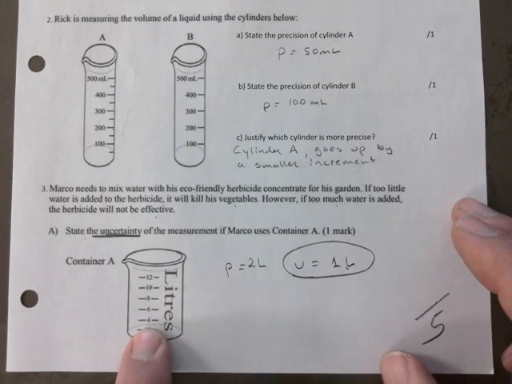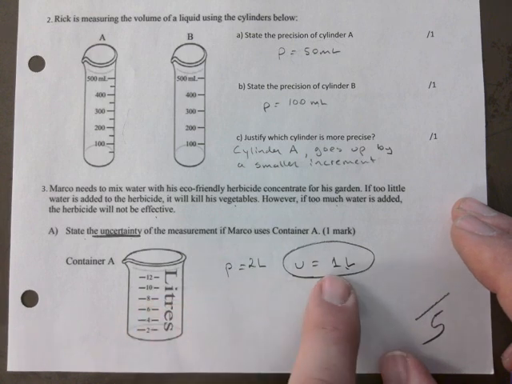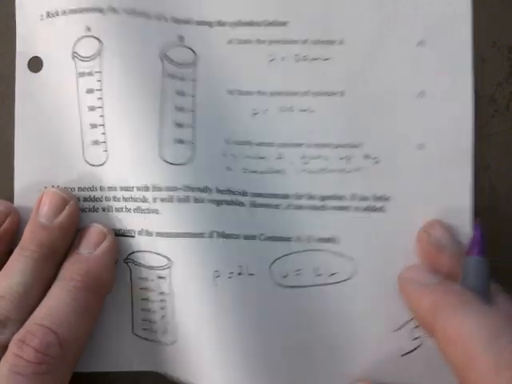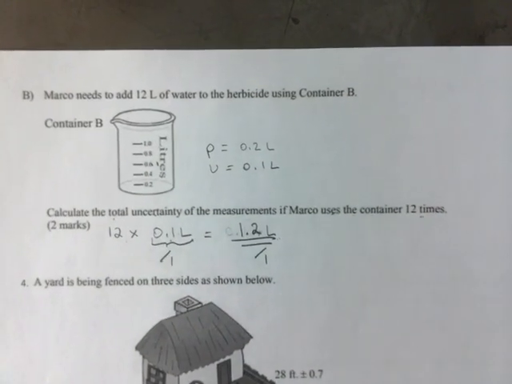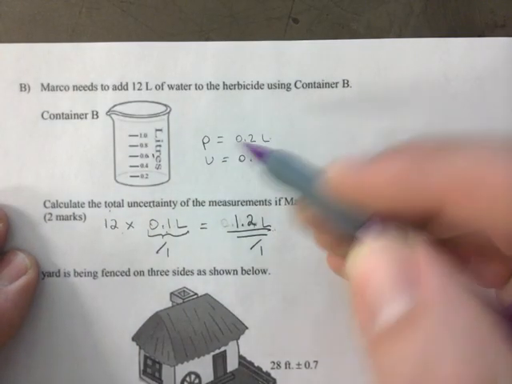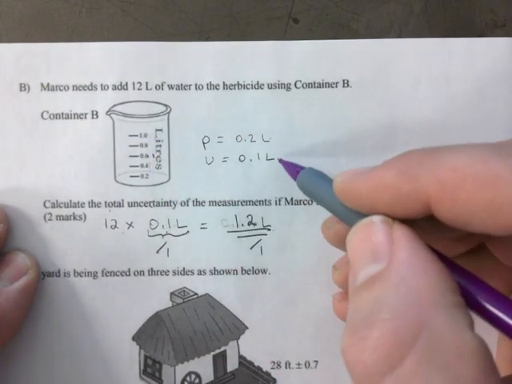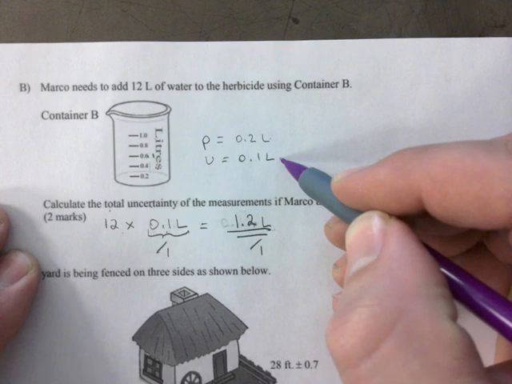Precision here is 2 liters, right? Because you go up by 2. Half of that is your uncertainty. You got that? Backside. My precision is 0.2 because it goes up by 0.2 of a liter. Uncertainty is 0.1. Okay?